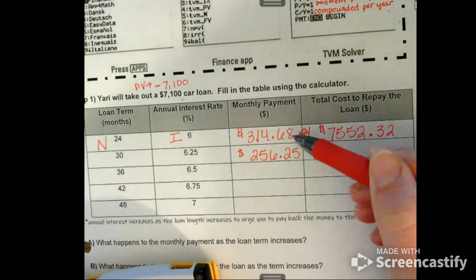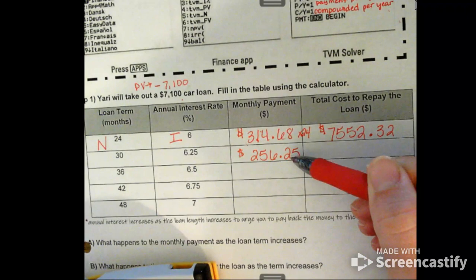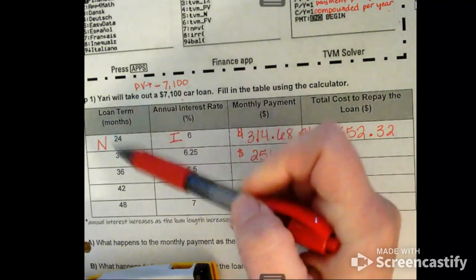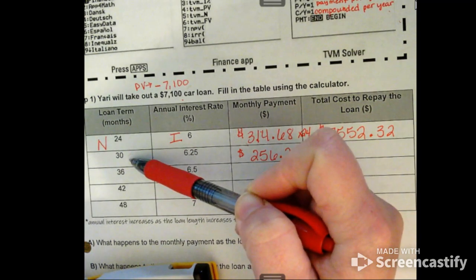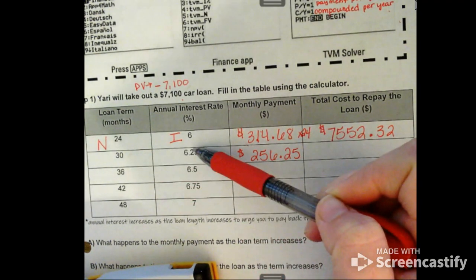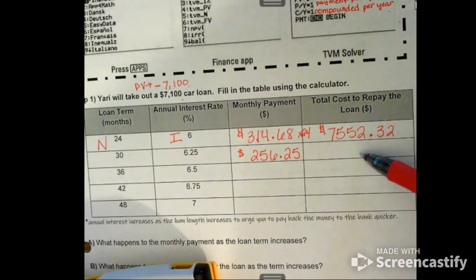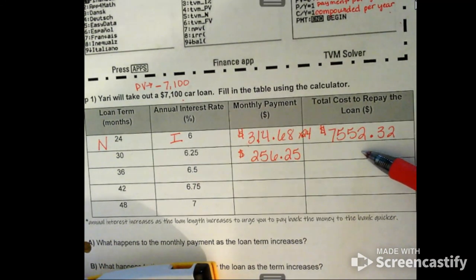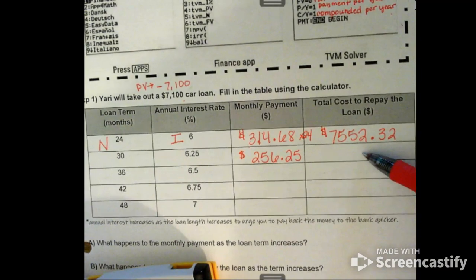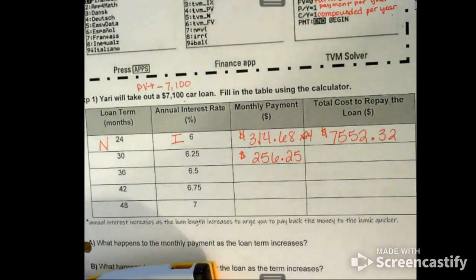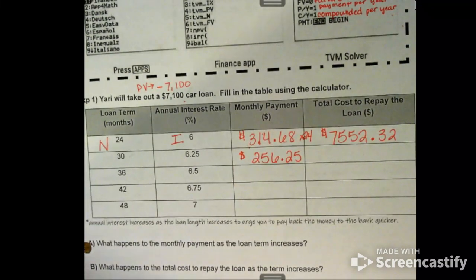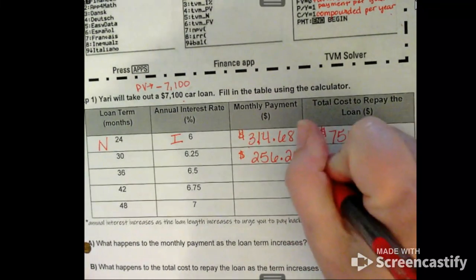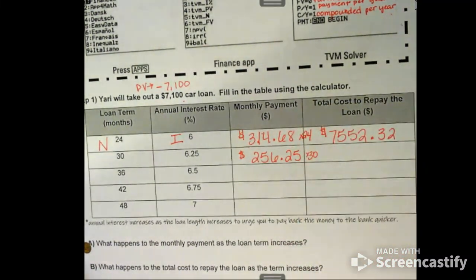What do you notice about what happened to the monthly payment? It dropped because I went from 24. I financed it for half a year more, but my interest rate went up. So what do you think is going to happen to this number? It's going to go up. Anytime your interest rate is going up, the amount that you end up paying in the end goes up significantly. Okay, we do have to multiply it. What are we multiplying it by, though? 30. Times 30.